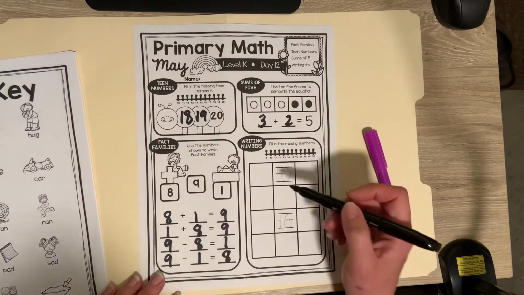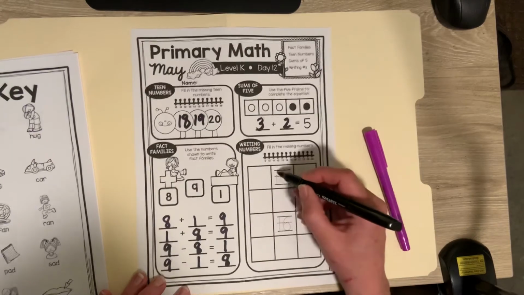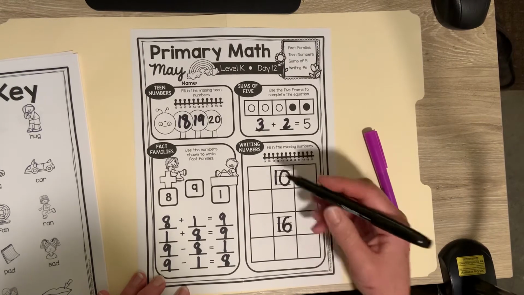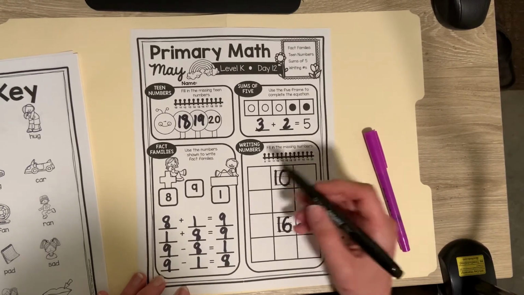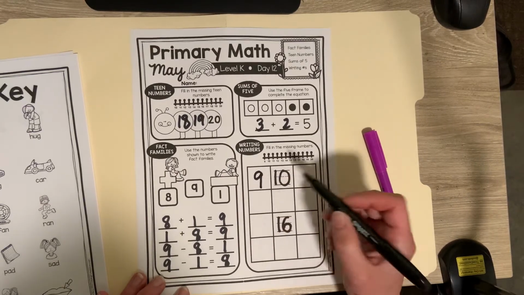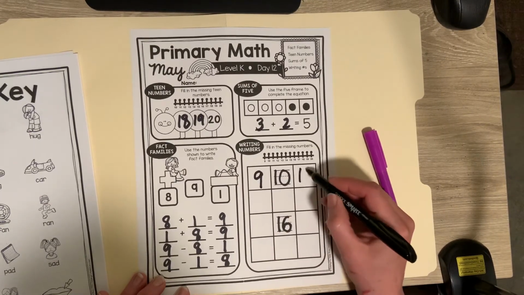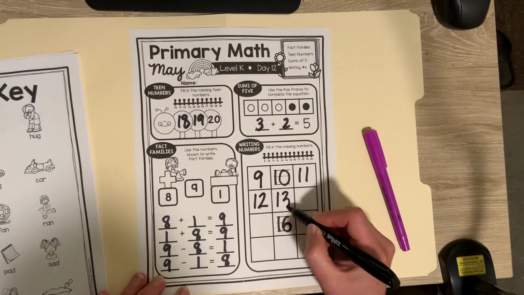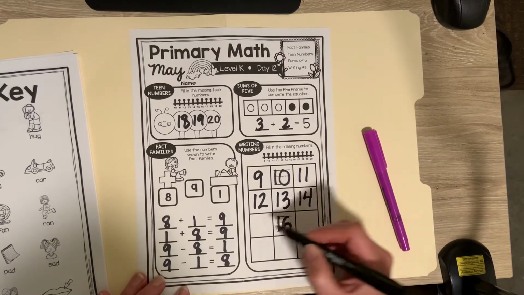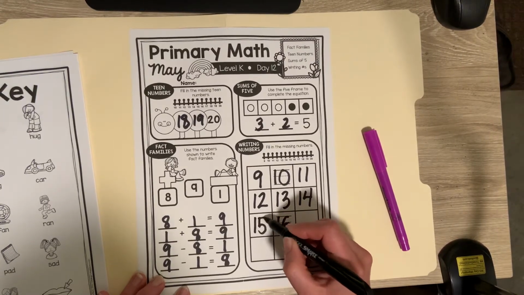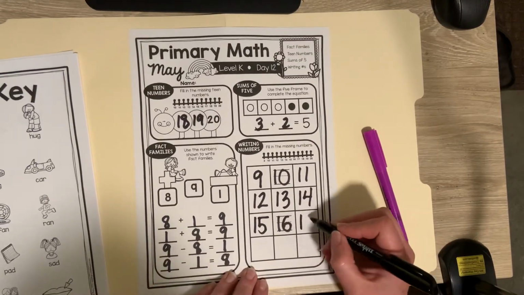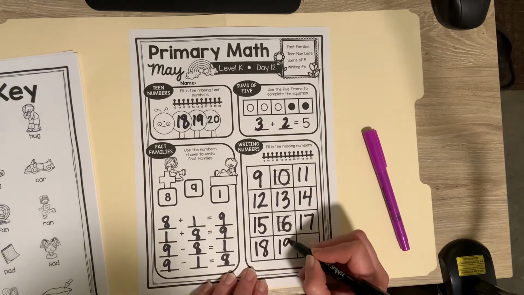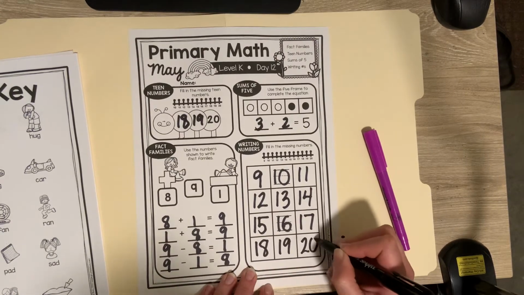Next, we are going to work on filling in our number grid. I see 10 is here, and I see 16 is here. We need to fill in the number that comes before 10. If you wanted to look on your number line, I see 9. 10, then we have 11, 12, 13, 14, 15, 16, 17, 18, 19, and 20.